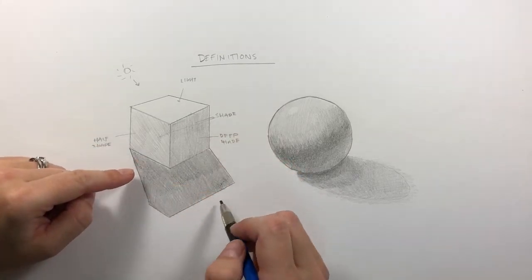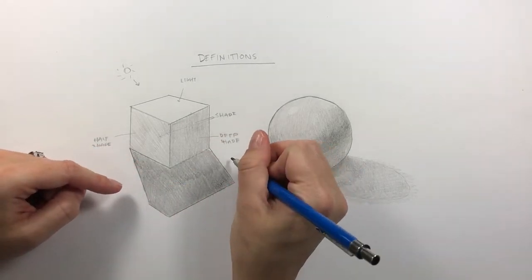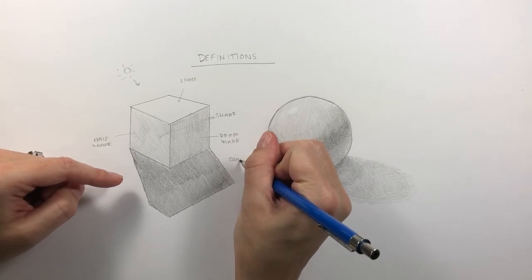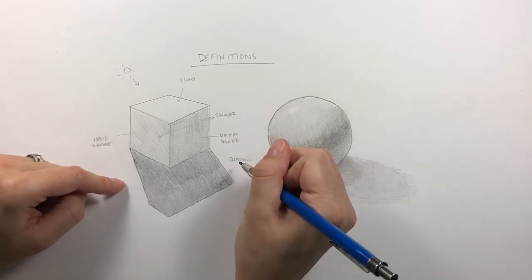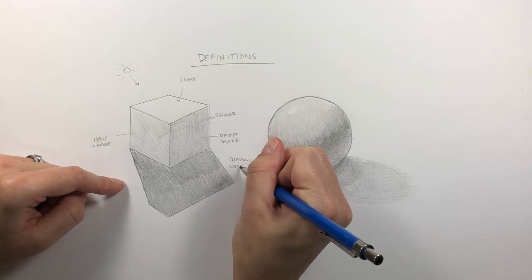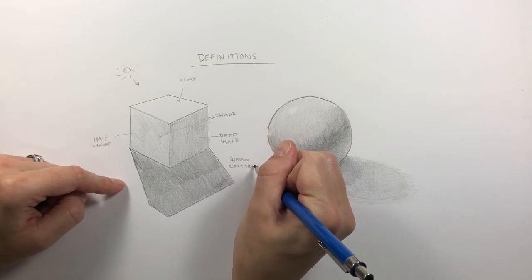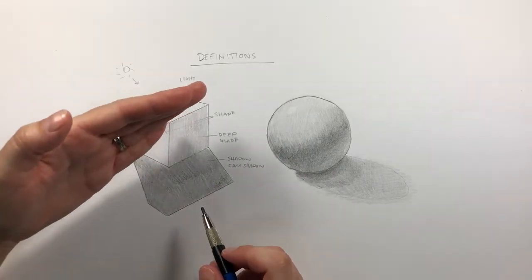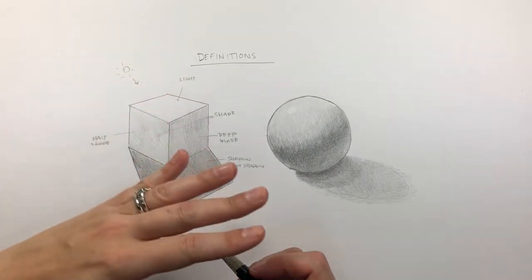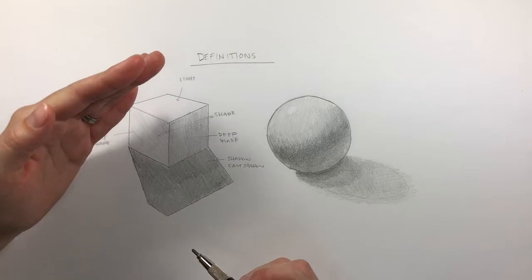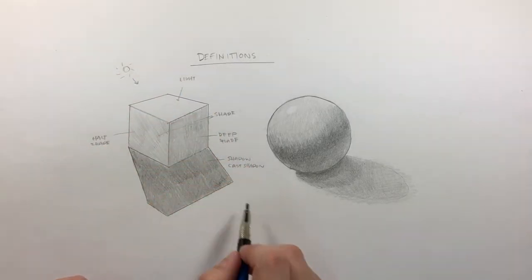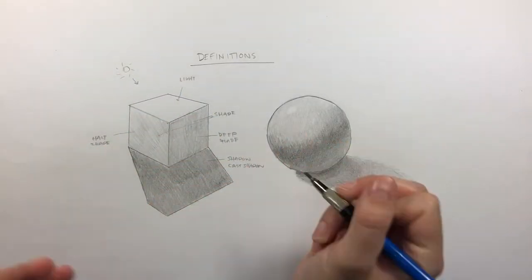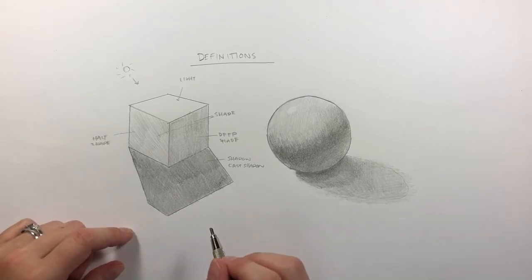And then down here, we have our shadow. But it's also called the cast shadow. And it's called that because the light is hitting our object and a shadow is being cast down from this object. It is the object that is casting it onto the ground here. So you can kind of use those terms interchangeably.